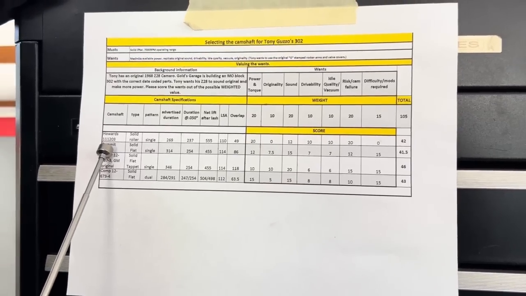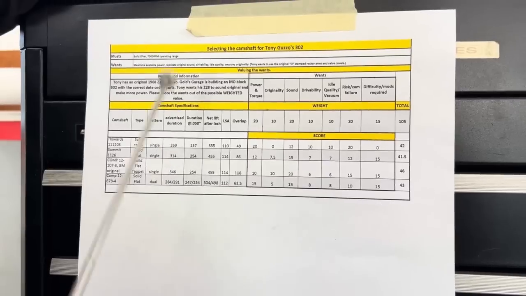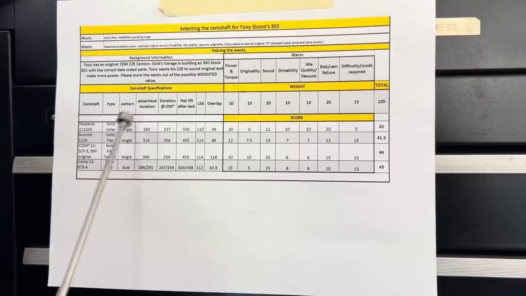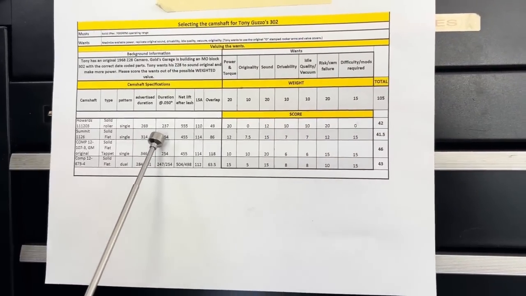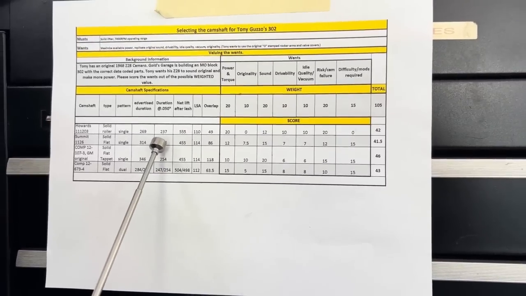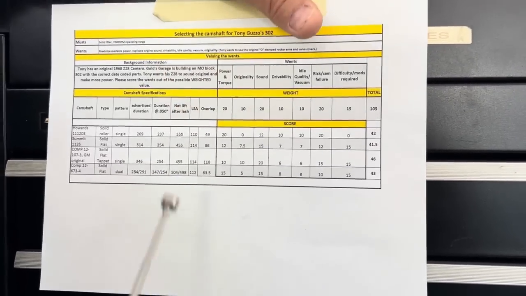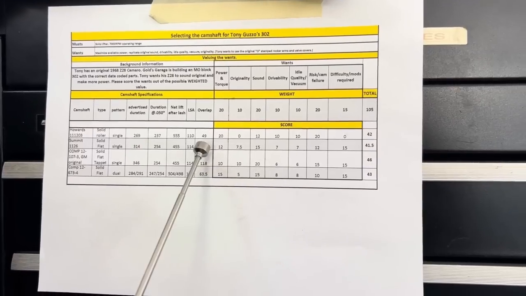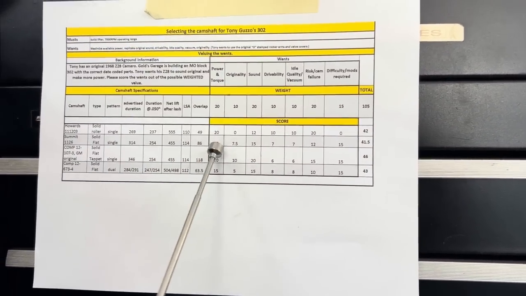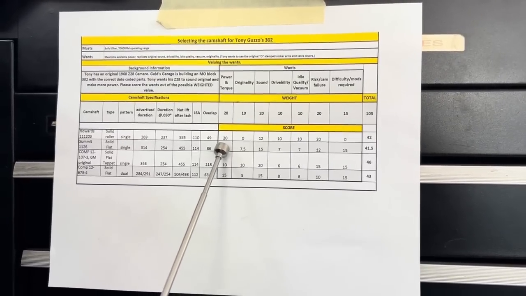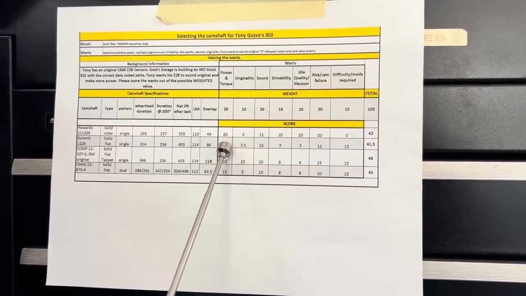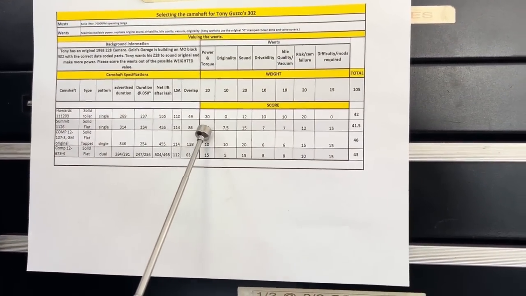So then let's look at the Summit. This is a Summit knockoff cam that's similar, but here I'll show you the difference. It's got the same lift, okay, but you get less advertised duration. The duration at 50 is the same as the original cam, but the less advertised duration means it's going to have faster ramps. It's also got a 114 LSA and 86 degrees of overlap. So for that reason, for power, I gave it a 12 out of 20. It would probably be the third best in terms of power, okay? So I gave it a 12 out of 20.